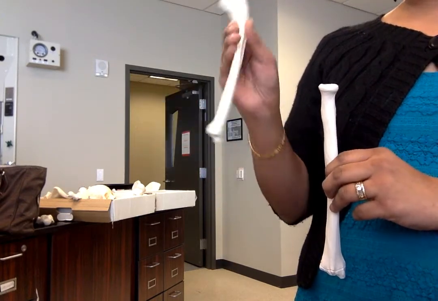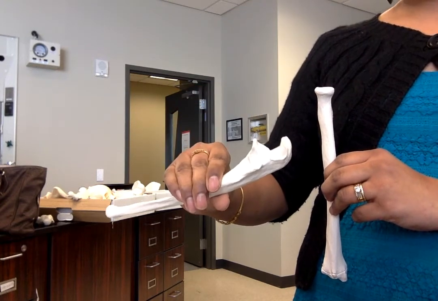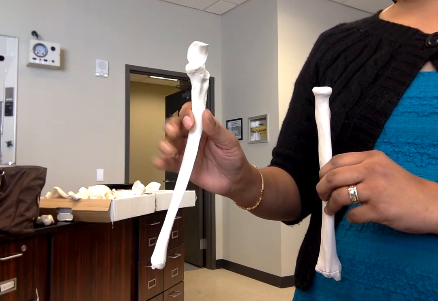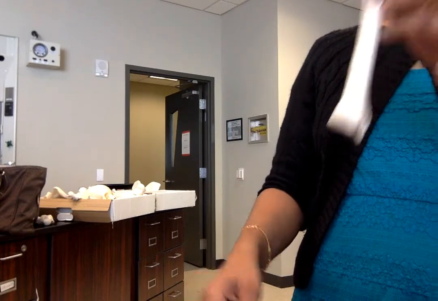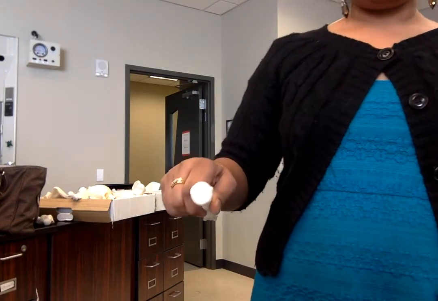U for ulna. Okay? U for ulna. So the one that makes a U. The radius has a radial head that is flat, like that.